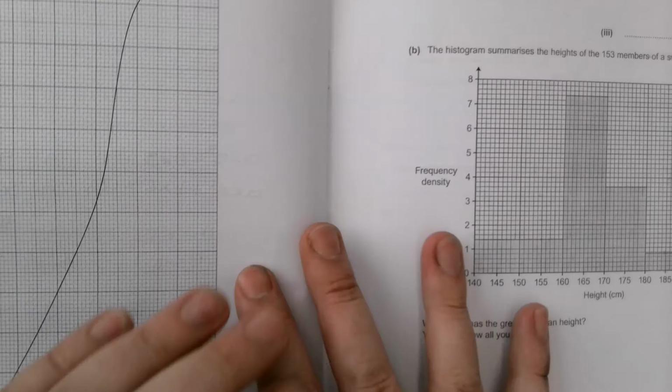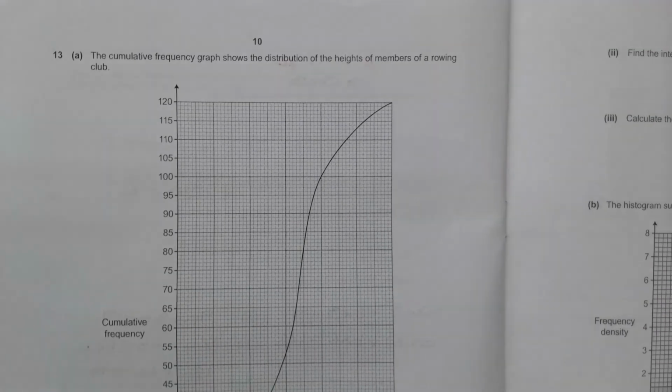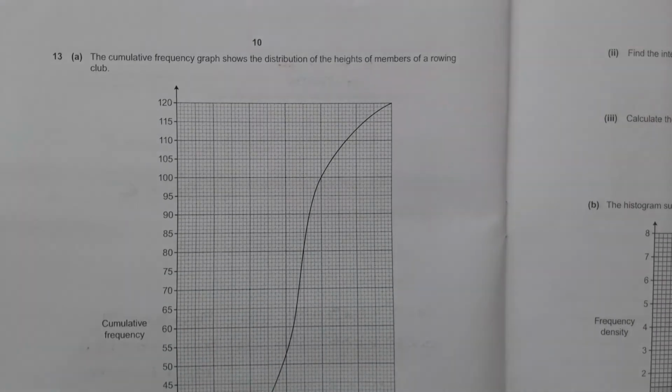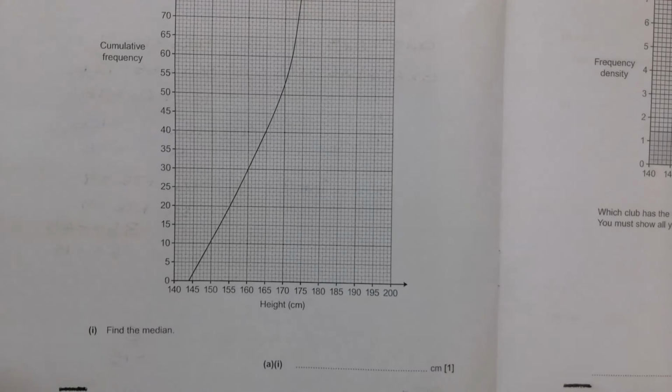Right, next up, we have got some stats. So this is a cumulative frequency graph, shows the distribution of heights of members of a rowing club. The very first question right down at the bottom, find the median.